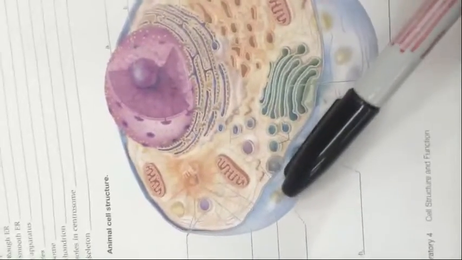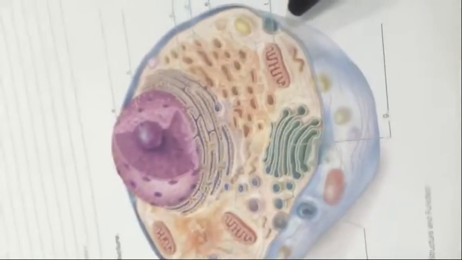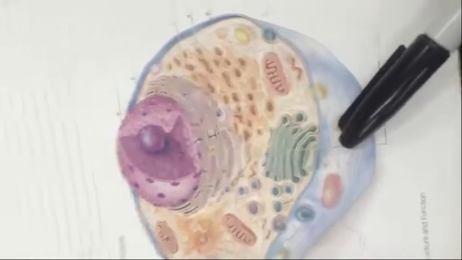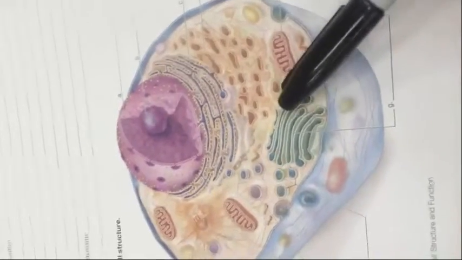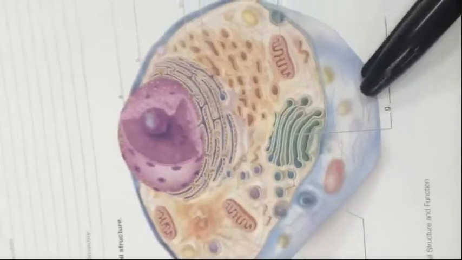And then, of course, on the animal cell, as on all cells, you do have a plasma membrane, and that does control what can enter and what can leave the cell. All right, moving on to the plant cell.